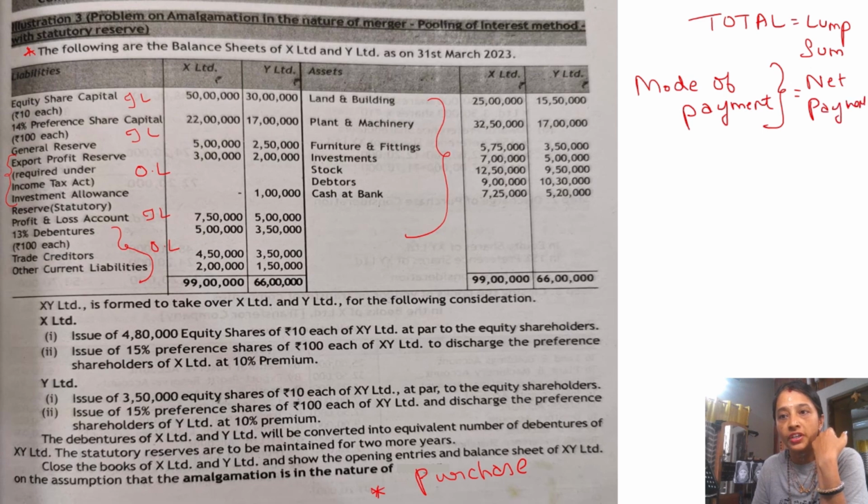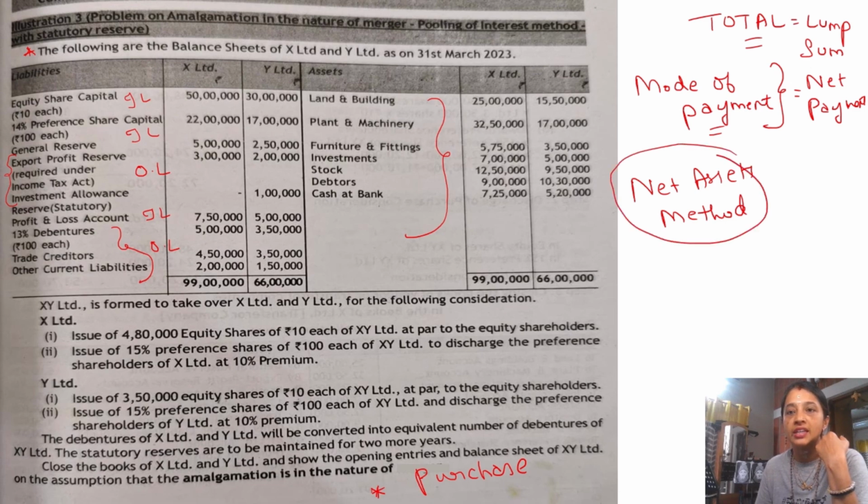If you don't know the total and you don't know the mode of payment, then it is obviously the net assets method. So first you rule out the first two methods. If it is not those two methods, then you decide it as the net assets method. But in this problem, you know how the purchase consideration was discharged. Since you know, it will be regarded as the net payments method of calculating purchase consideration.